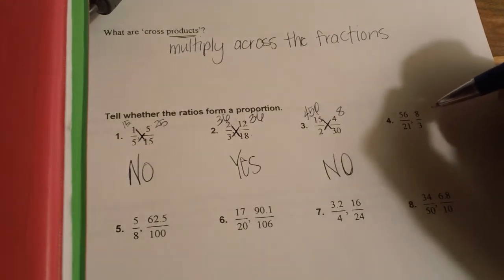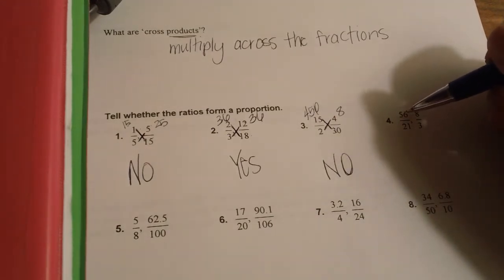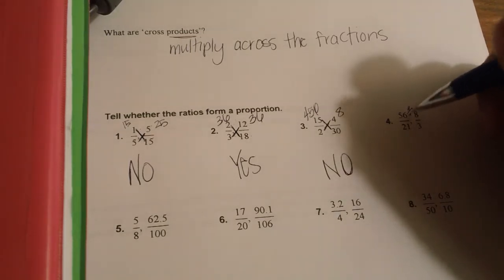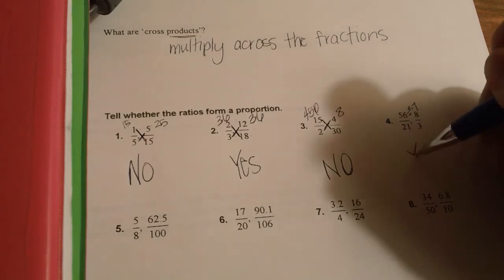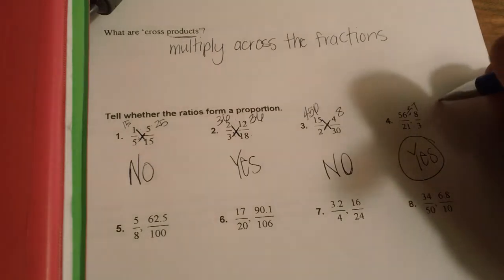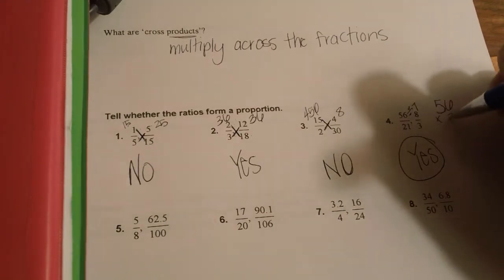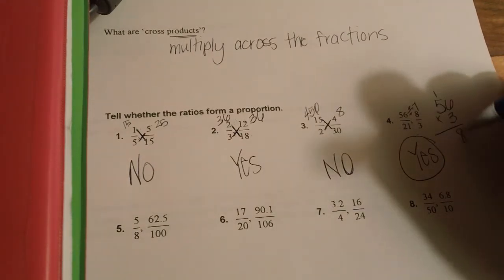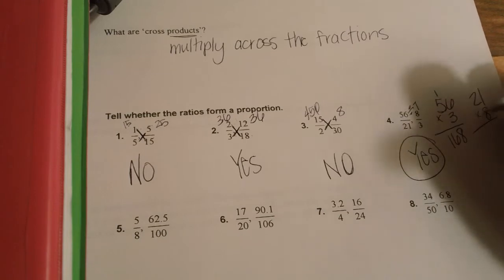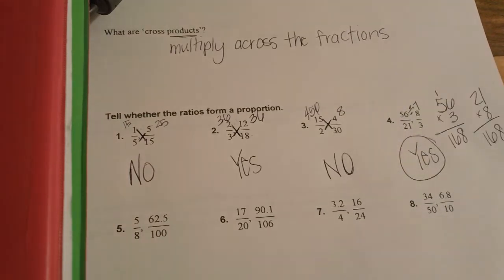On number 4, how can we get from 56 to 8? I believe we can divide by 7. 21 divided by 7 is 3. So yes, those are proportional. And if I did 56 times 3, I would get 168. 3 times 5 is 15, 16. And 21 times 8, 8 times 1 is 8, 2 times 8 is 16. So yes, they are proportional.